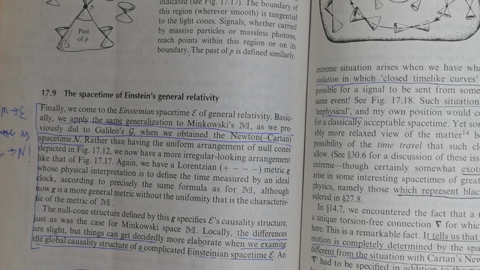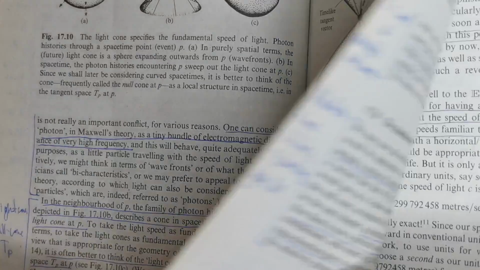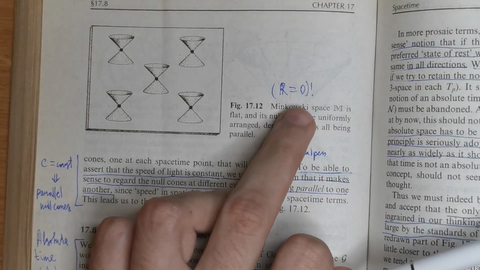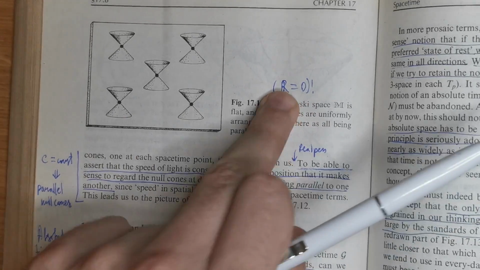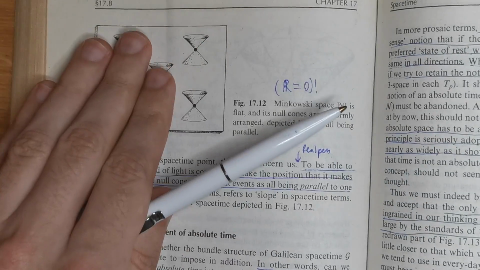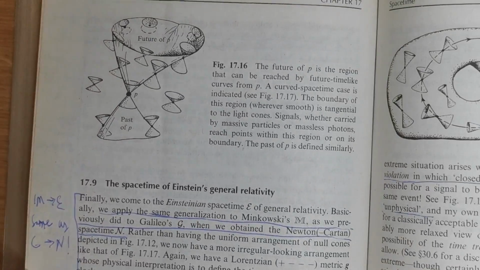Basically the idea was the introduction of non-zero curvature for our connection, and that's exactly the idea for forming the Einstein space-time from the Minkowskian. So basically the Minkowskian space is flat, and that's why I marked here that it has zero curvature. So R here is not a real space, it's just the curvature, and it's a flat space, flat manifold in some ways.